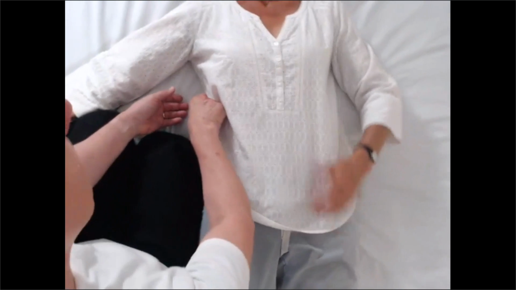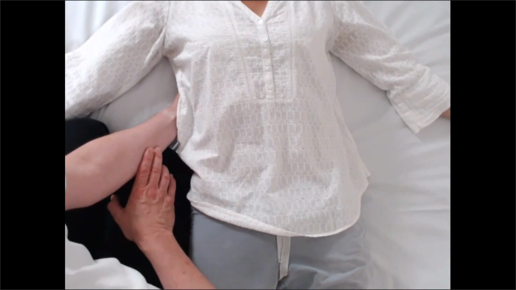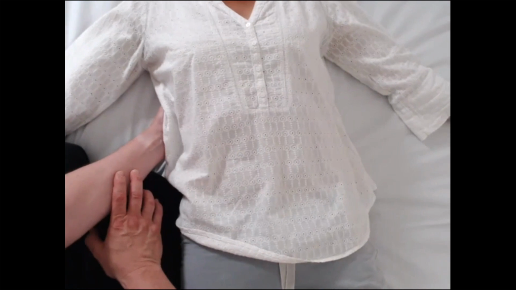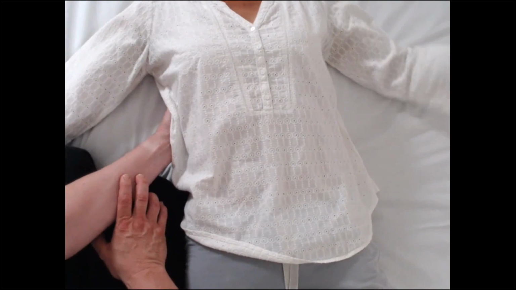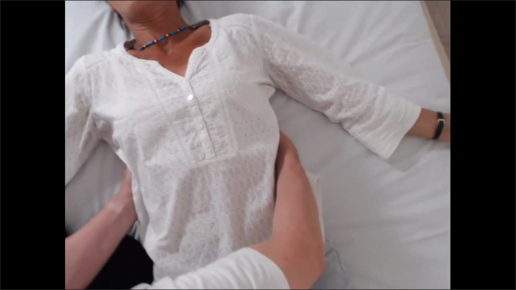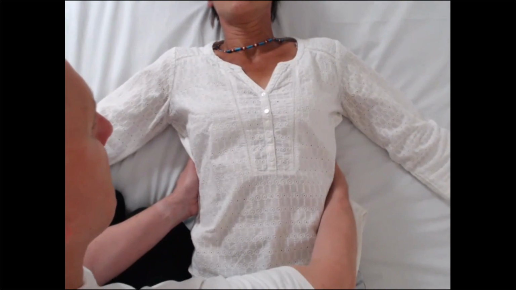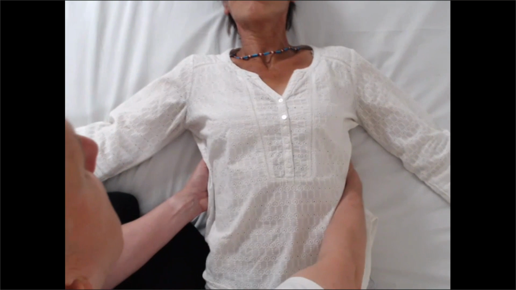So what I'm going to do now is put my hand right on the area and just make sure I can feel it. It's around here, isn't it? Yes, except that it's this other side at the moment. But that's where it normally is. That's the usual side. Because it's still a bit stiff there, isn't it?